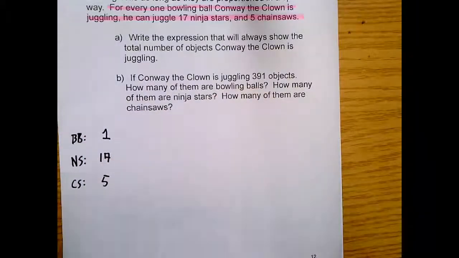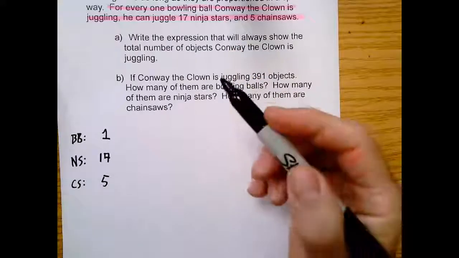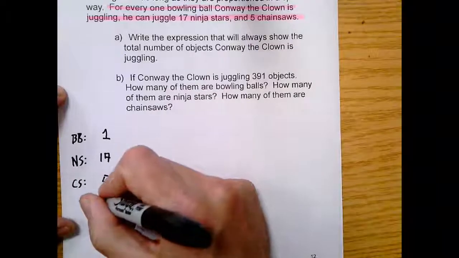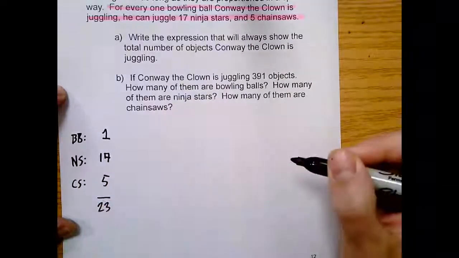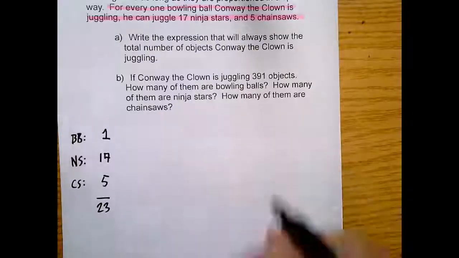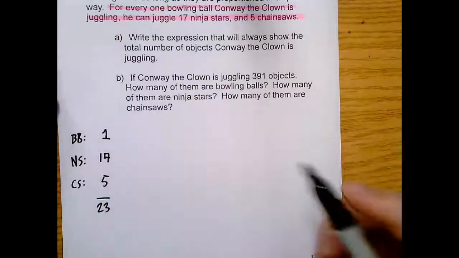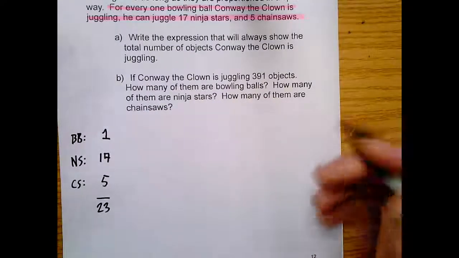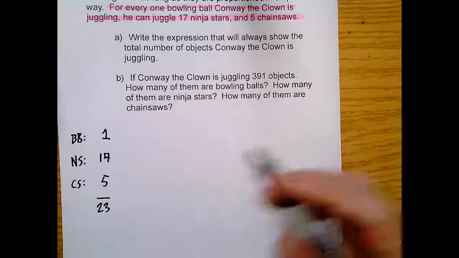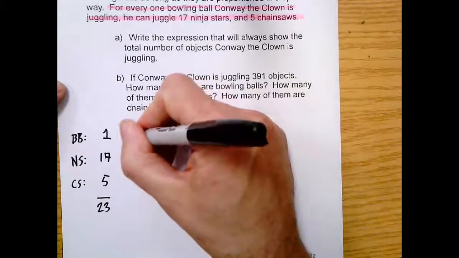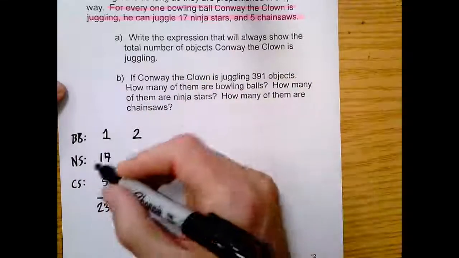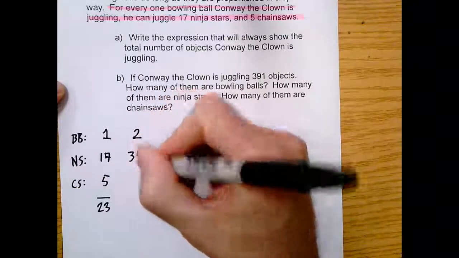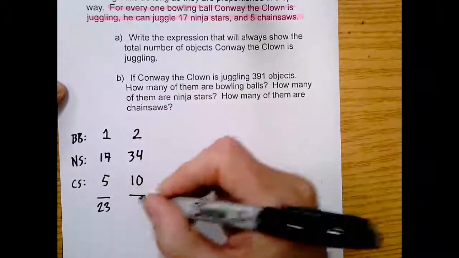But if you think about it, we're trying to find the total number of objects. So 1 plus 17 is 18, and 18 plus 5 is 23. And if you just do a couple iterations of this, you'll see the pattern, and you'll get good at these problems, and you can push through them a bit faster. So you don't have to draw this table every single time, but just so we know what we're doing, it's not a bad idea. So if he had 2 bowling balls, because everything really does hinge on bowling balls, well then you have to double this, times 2, so that would be 34. This would be 10.